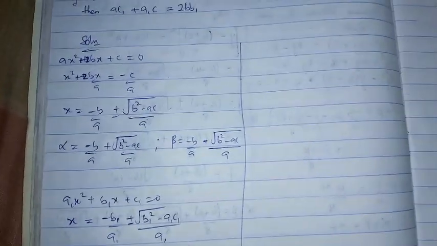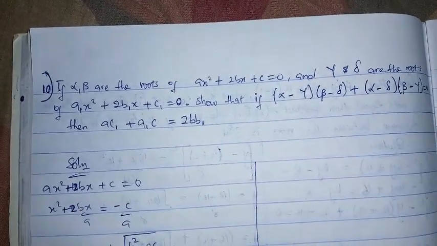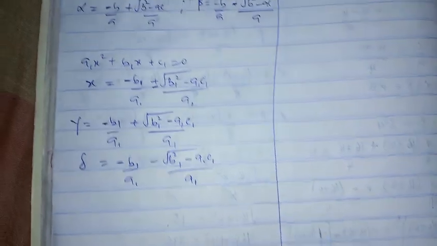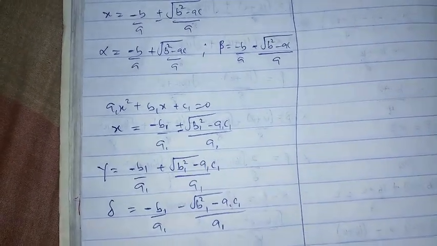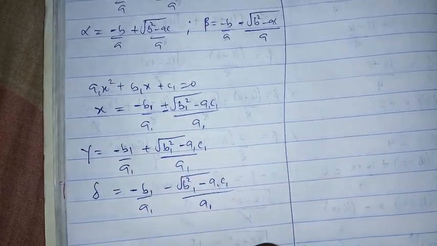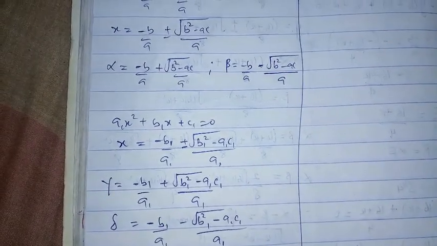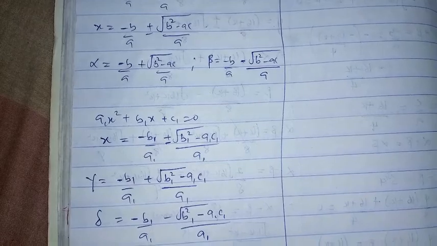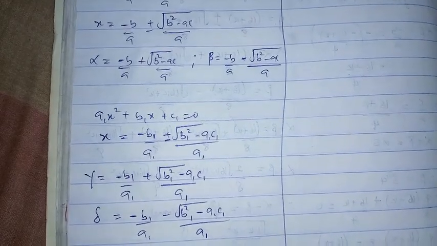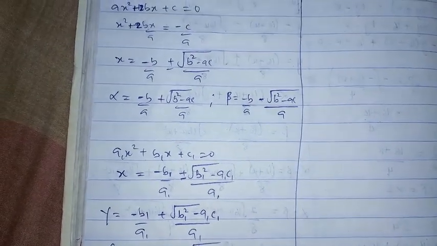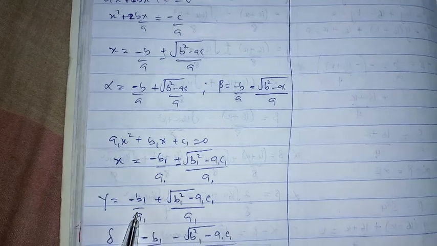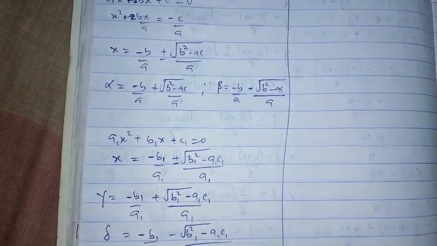Now, let's continue my solution. I have alpha minus gamma first. Maybe I should solve this in a new page so we can see it clearly. Alpha and gamma are relatively the same thing, it's just that one is in the other case.